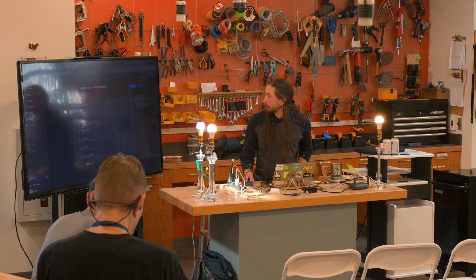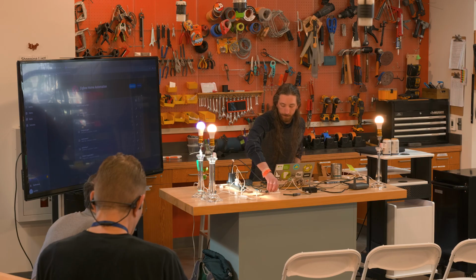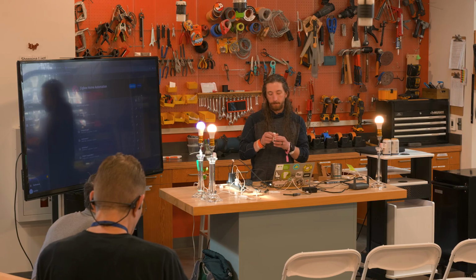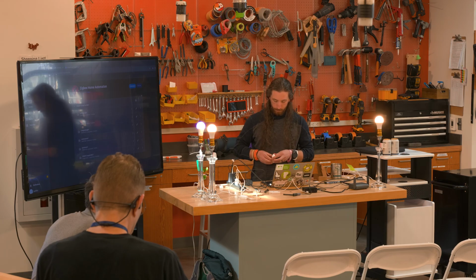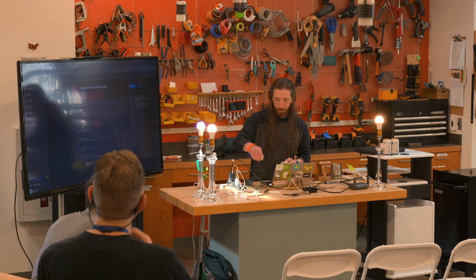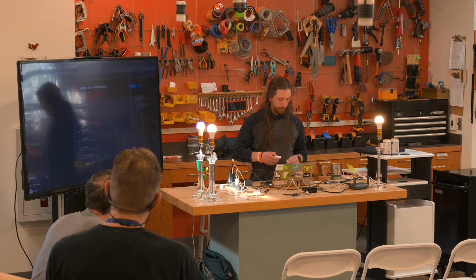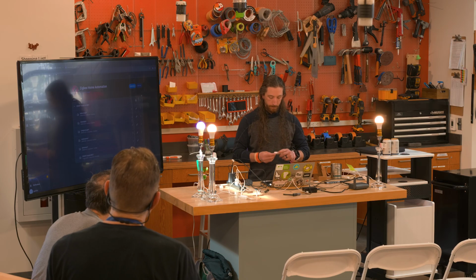And then one more device to add, and this is the door sensor. So this is a little Hall effect sensor, but you can use it for detecting whether your door is open or not.